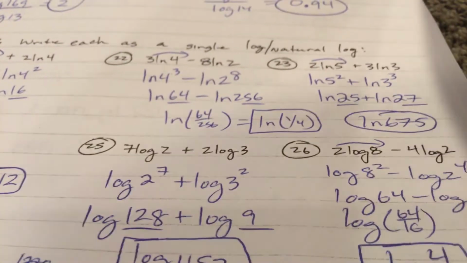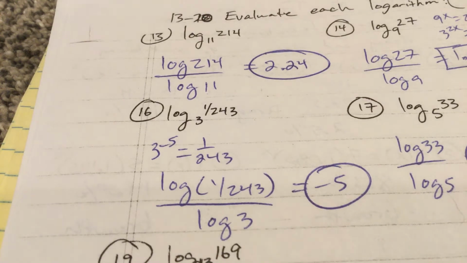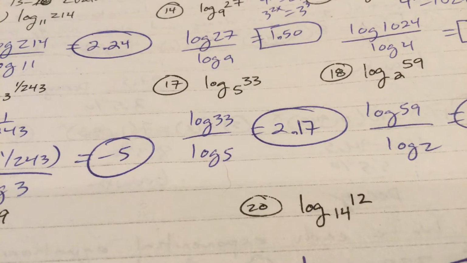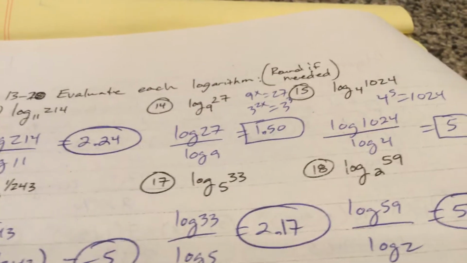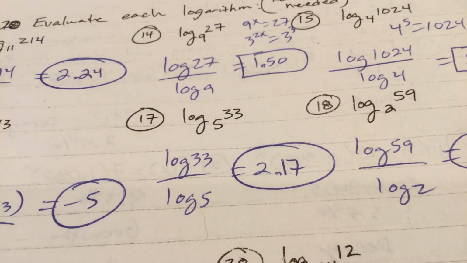Next page, it's really all about the change of base. Again, have that calculator out or that calculator app on your phone. Log 214, enter, divided by log 11: 2.24. Gone over that in other videos. Now, some of these you can get exact answers. Like this one would be, 9 to what power gives you 27? That'd be 1.5. Of course, you can do log of 27 divided by log of 9.